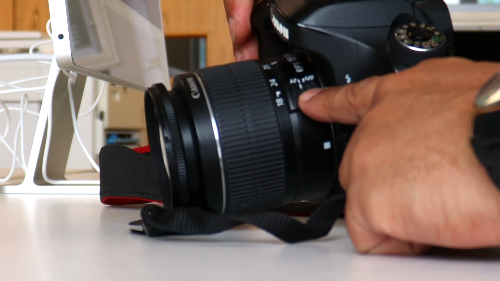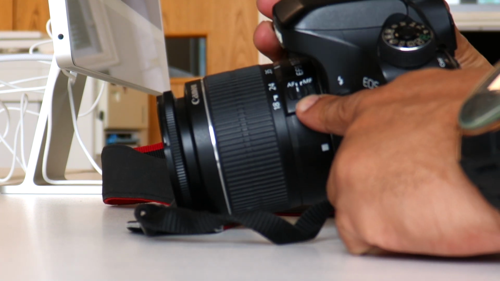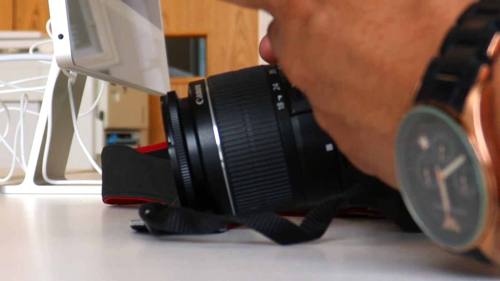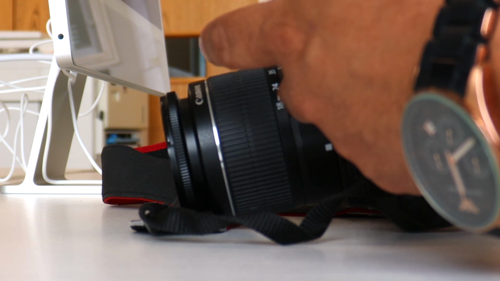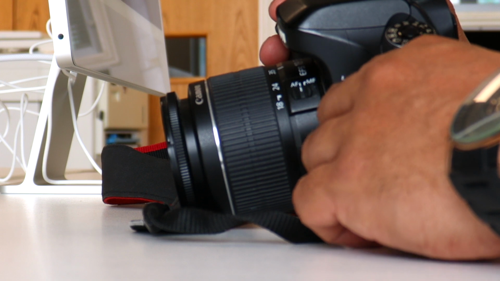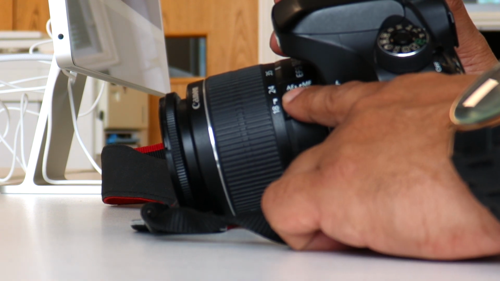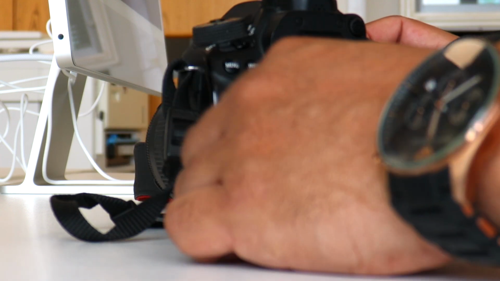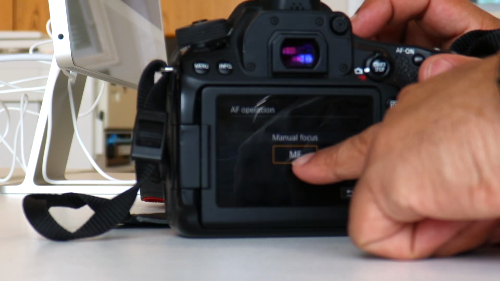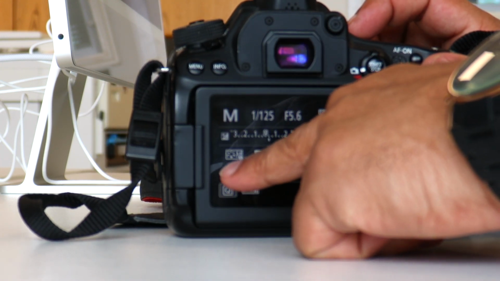So the next thing that I want to talk about is your autofocus and manual focus. Now, if you're doing photography work and you're on location, shooting the football, for example, you might want to put it on autofocus. The reason I say that is because in manual focus, if I click on AF, it only gives me one option, a manual focus option.